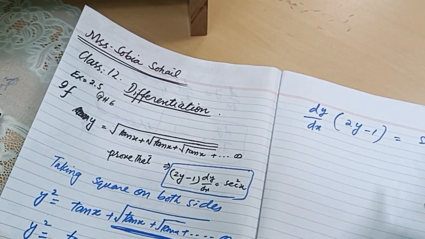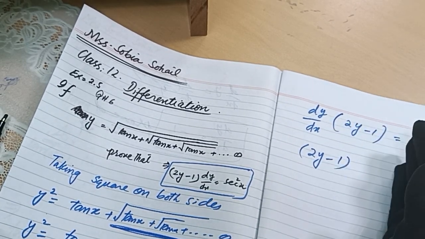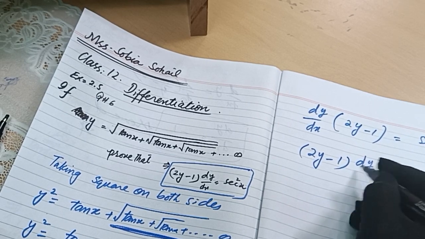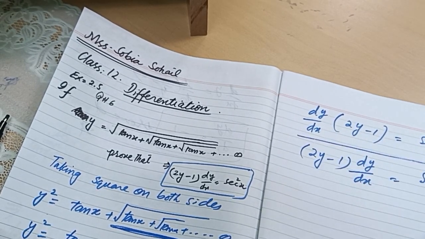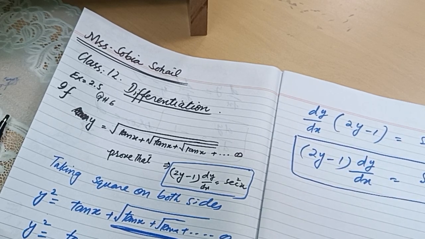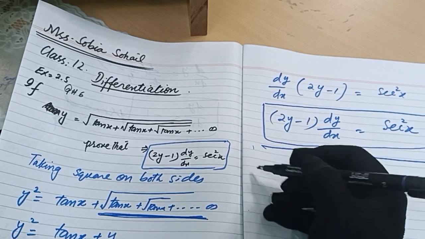Yes, it is in this form. They have only written it at the start. Whether you are multiplying from the left side or the right side doesn't matter. So you can change your answer exactly as they are asking it from you. So it's done like this. Yes. Next question.